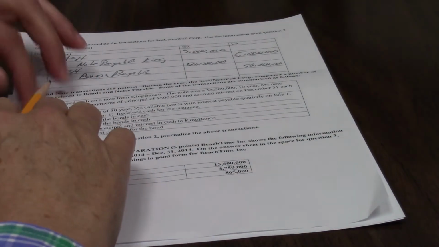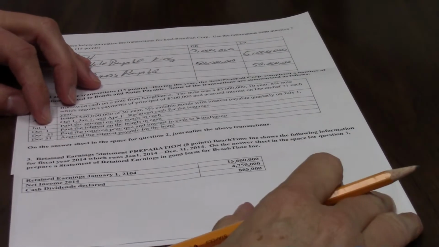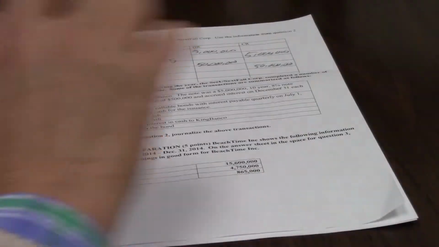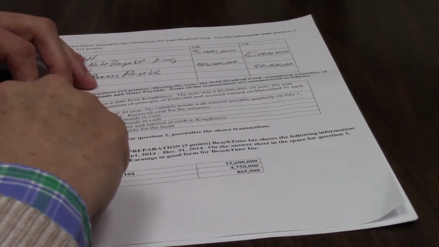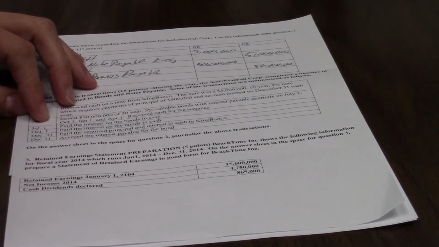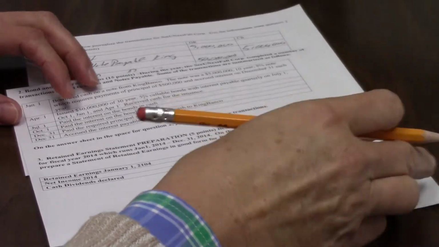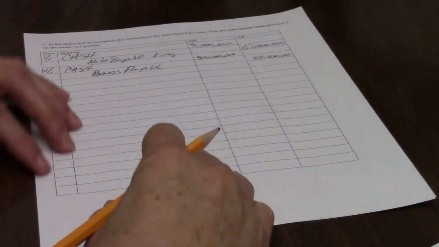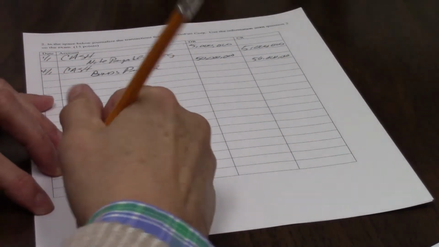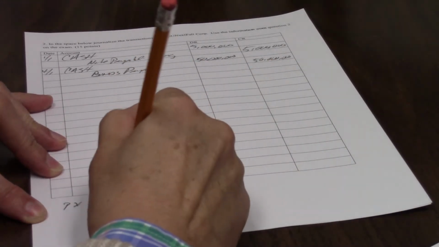All right, yay. Okay, so we got a lot of cash. Good for us. But people are going to start wanting their interest and their money, so let's start paying that stuff back. July 1, paid the interest on the bonds in cash. Okay, so 3 months worth of interest, right? Interest is still principal times the rate times the time.